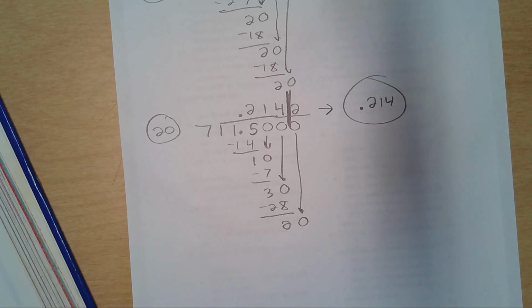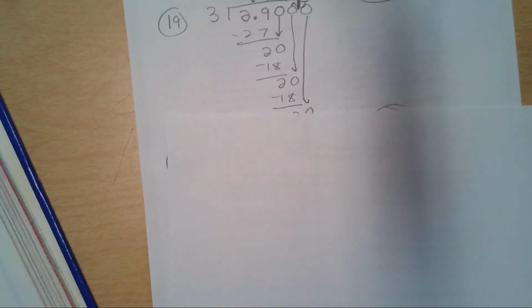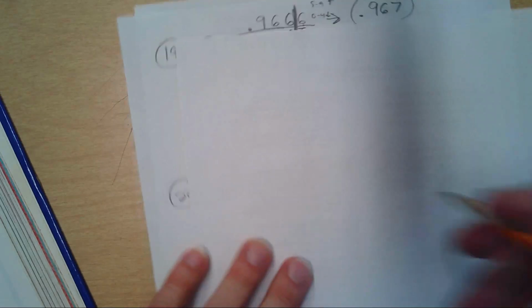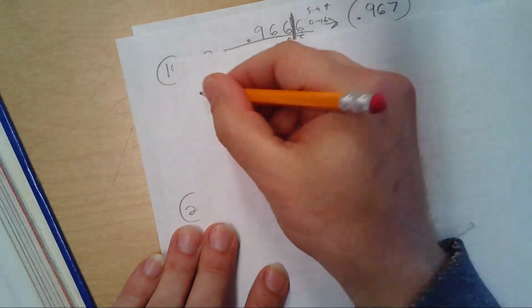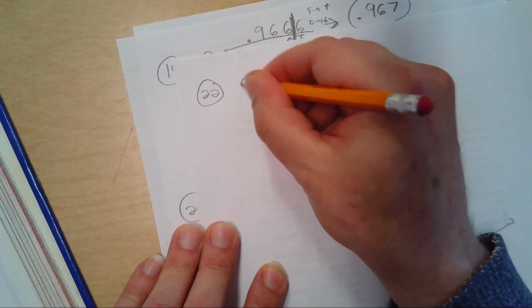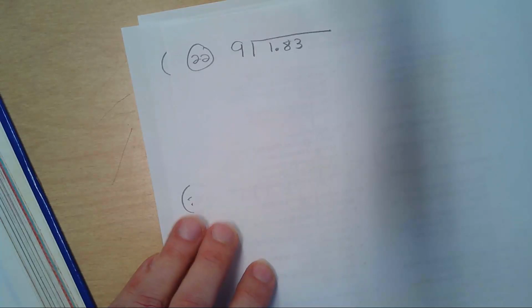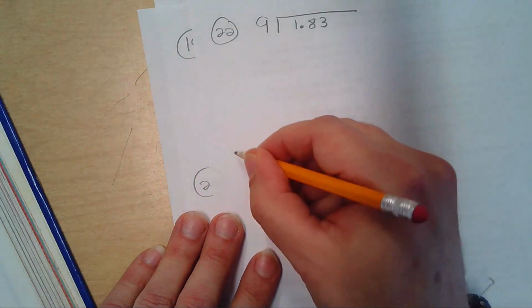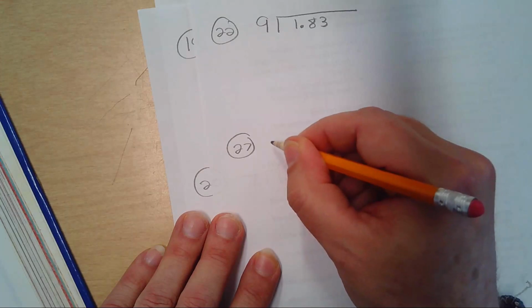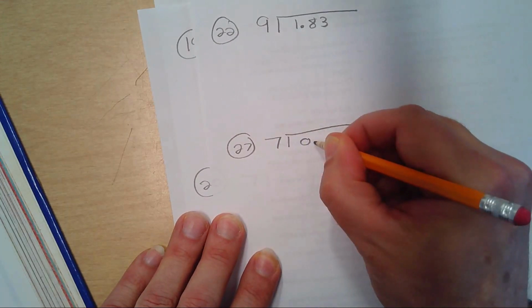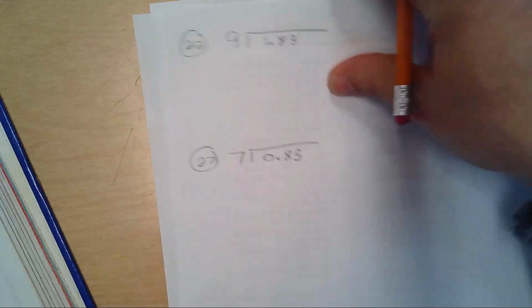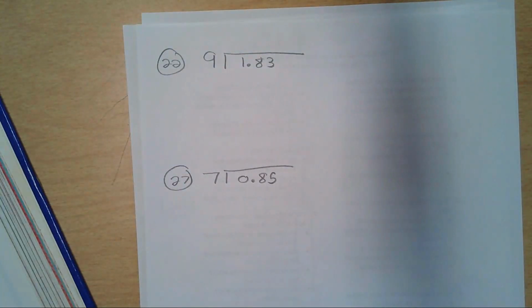Okay, I'll give you 2 more and then we'll call it a day. I'll walk through them here for time purposes, number 22 and 27. Last 2. I'll work through them, round them to the nearest thousandth.